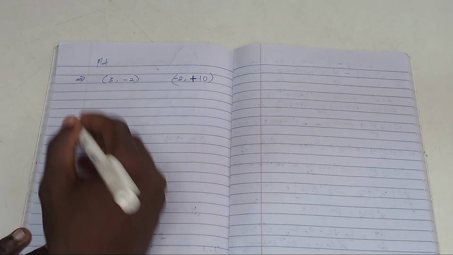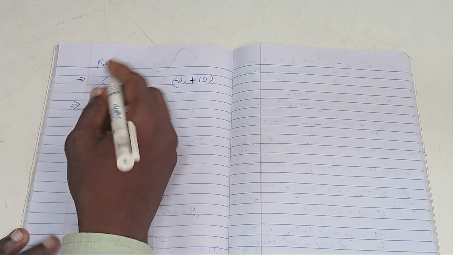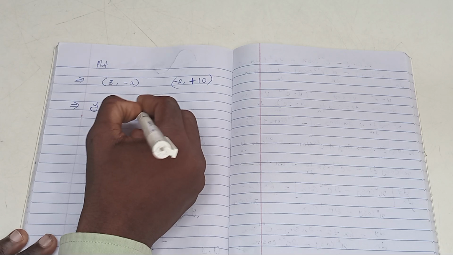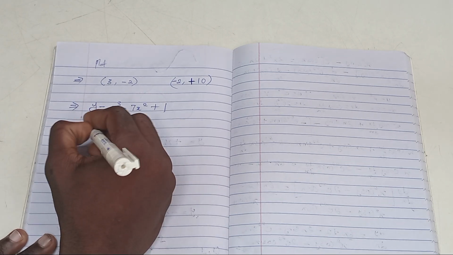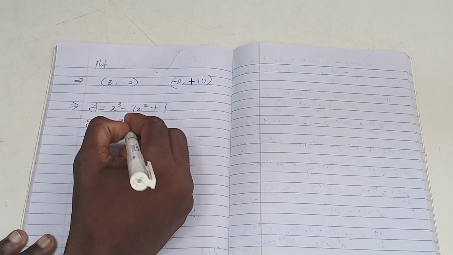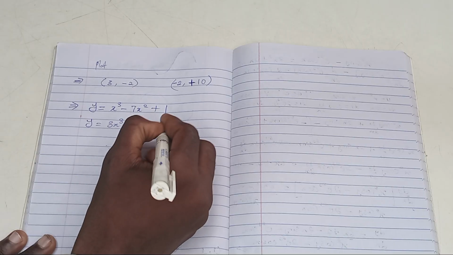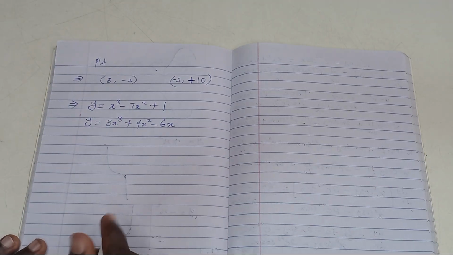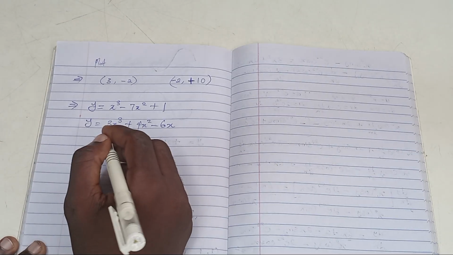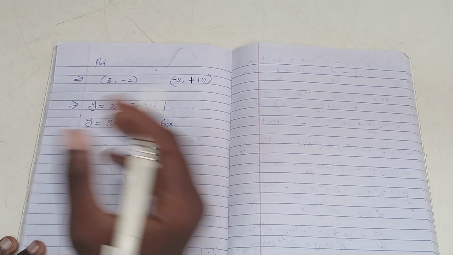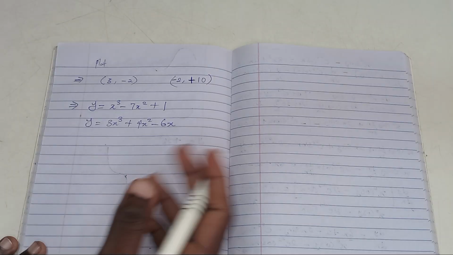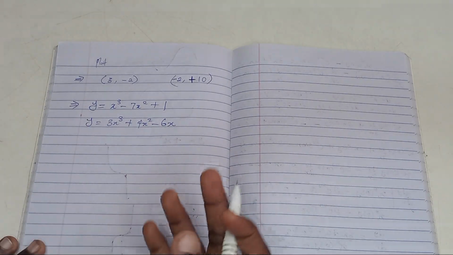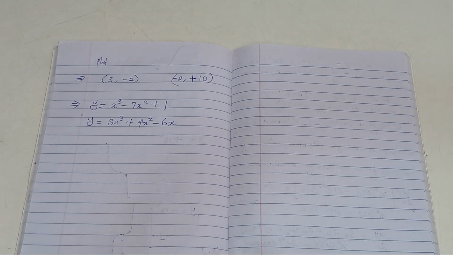And your second question I need to comment on is y equals x cubed minus 7x squared plus 1, and y equals 3x cubed plus 4x squared minus 6x. So solve each of these questions and also get their stationary points, either their maximum, minimum, or inflection points, and also sketch the curve. Okay, just sketch it. Good.